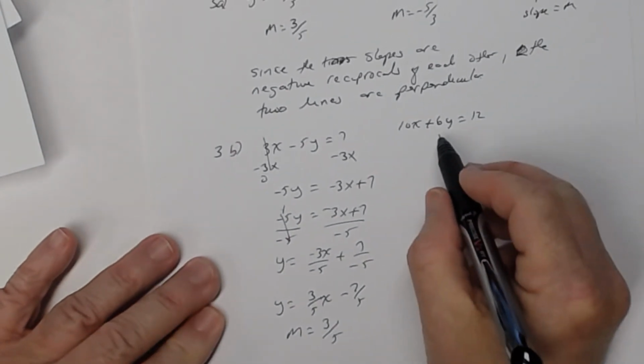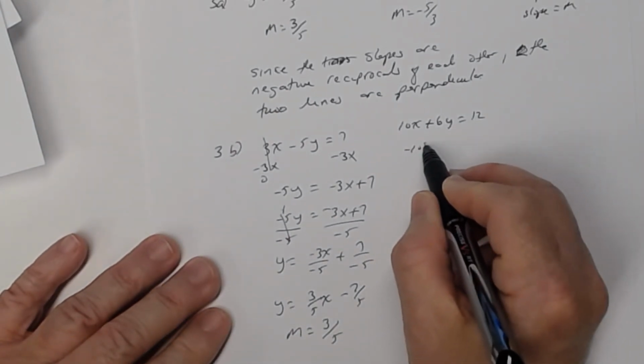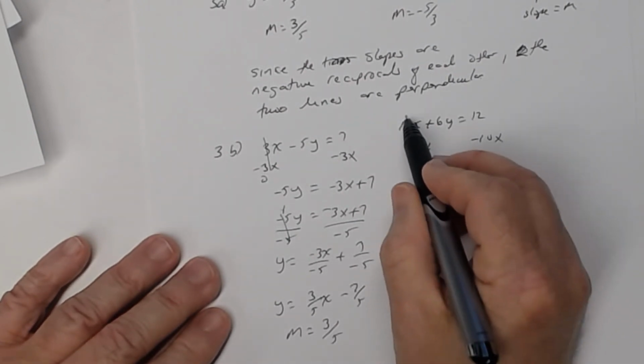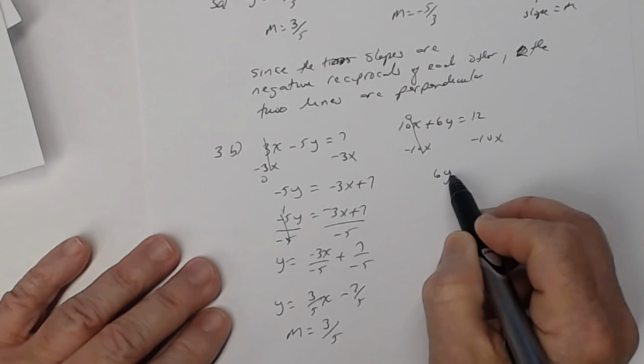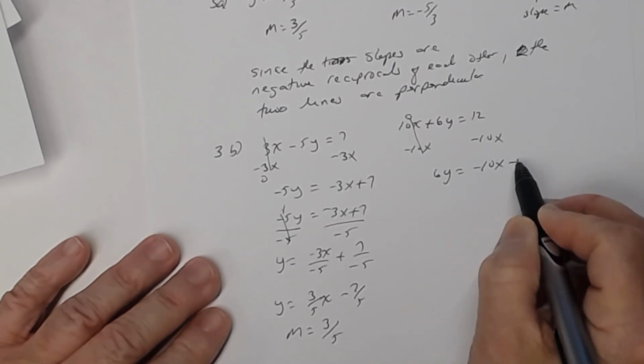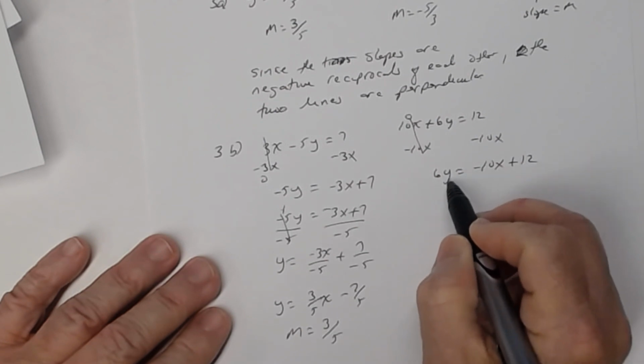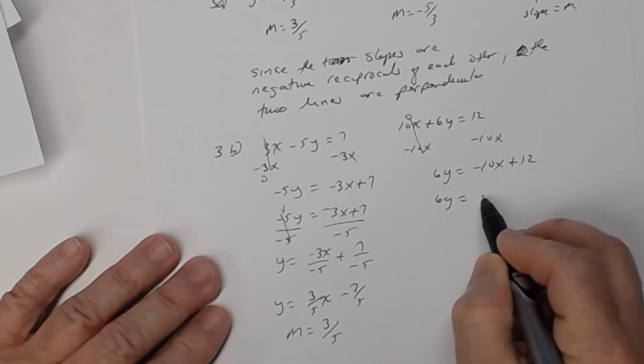Now let's get this one. For this one, we'll subtract 10x from both sides and do the same thing. So this is 0. We get 6y equals negative 10x plus 12. Then to get y by itself, we have to divide both sides by 6.